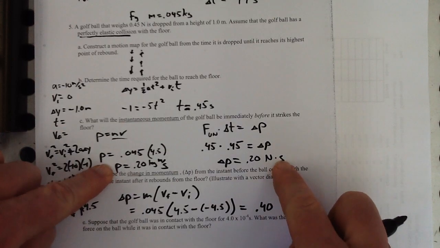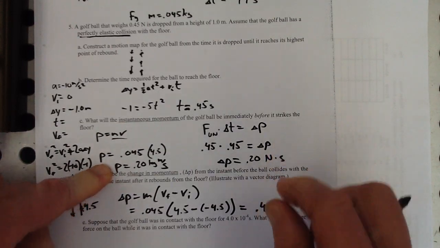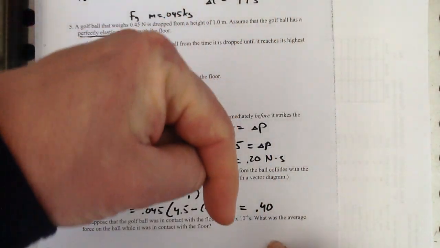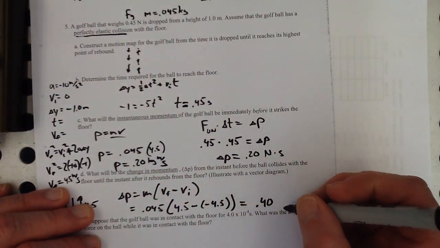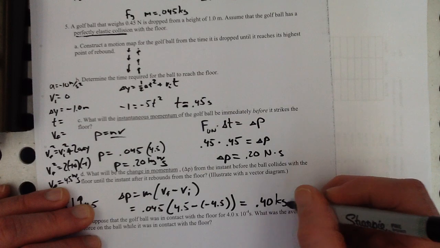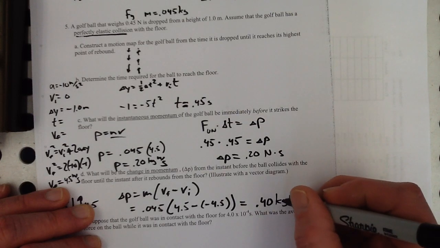So it's twice as big as this, right? Because it changed from having that much momentum down to that much momentum up. So the change was twice as big. I feel like I got that from doing a mass times a velocity, so I'm going to choose those units.